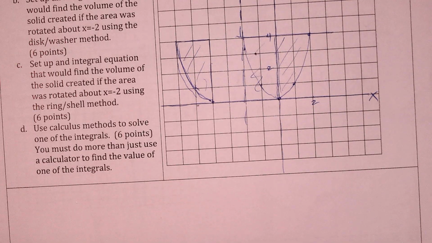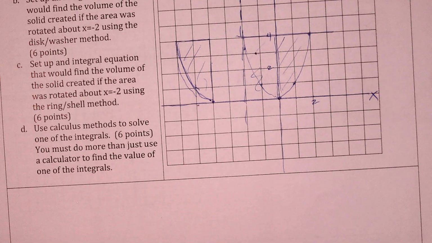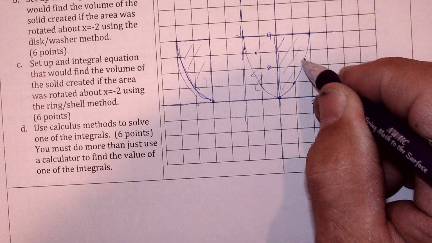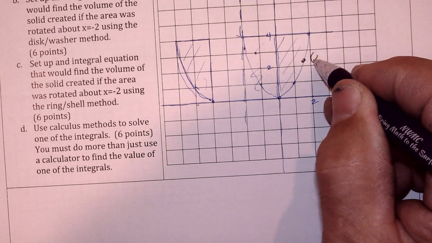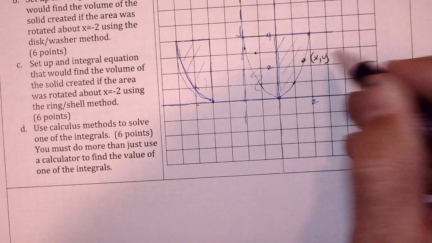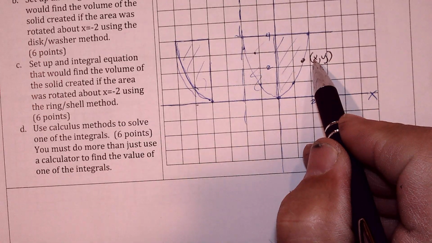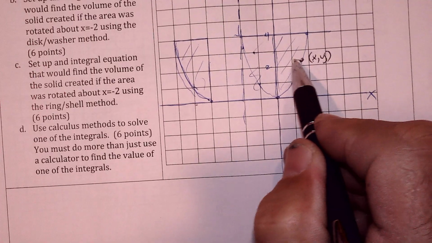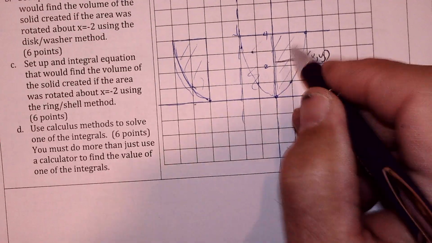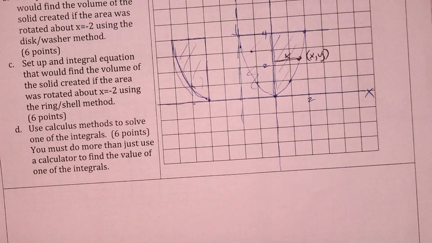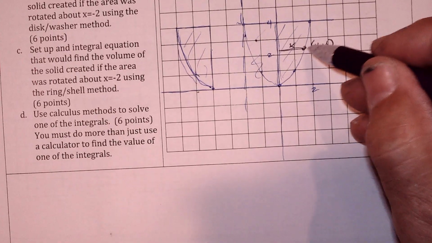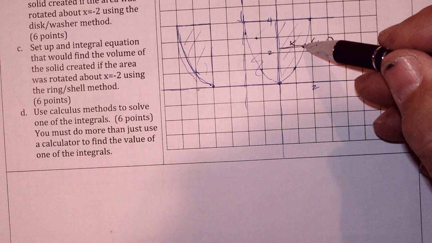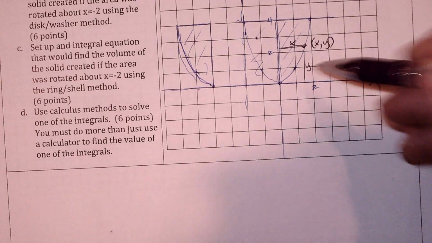Now, put the dang point on the curve, which a lot of you just didn't want to do, and draw where x is. X goes from the point to the y-axis. That is x. Y goes from the point to the x-axis.